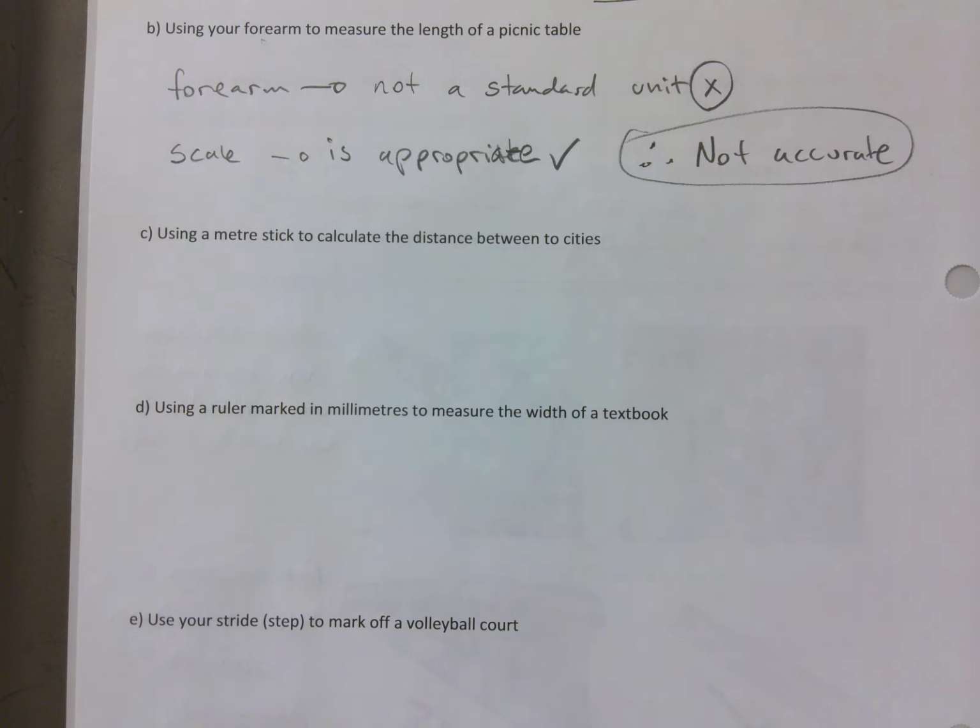A meter stick worldwide is the same, right? A meter is a meter. Okay? So it is actually a standard unit.